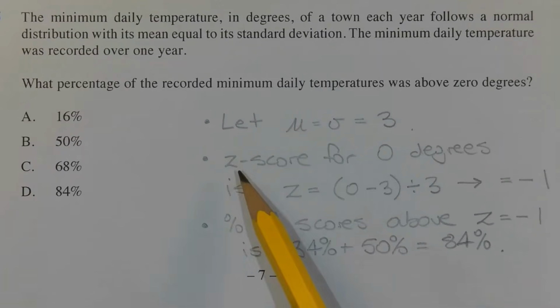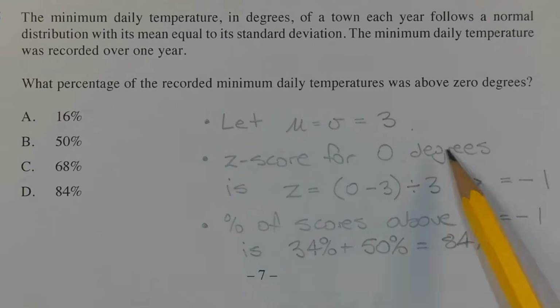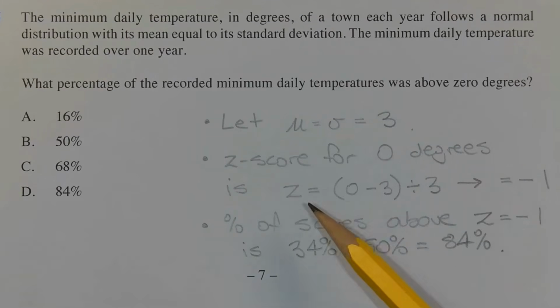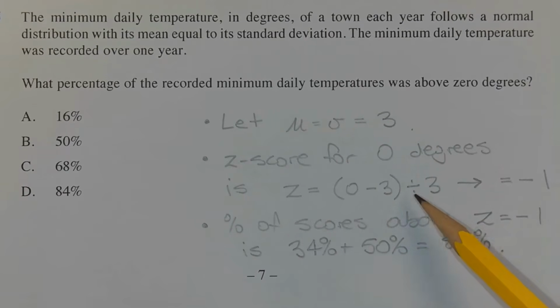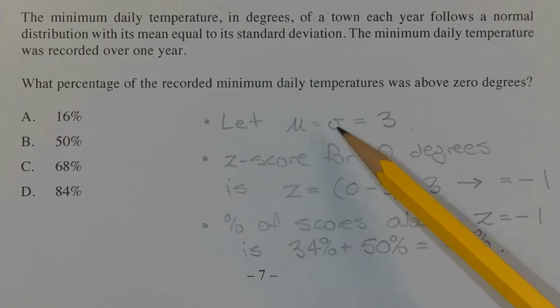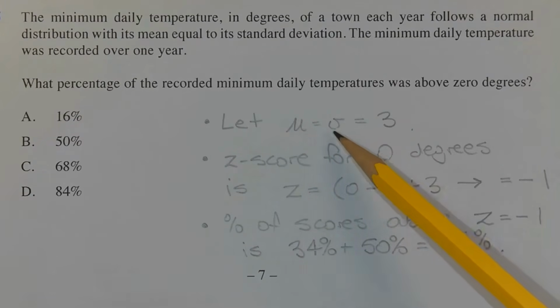The next thing is we need to work out a z-score for 0 degrees Celsius using the z-score formula. And we get z equals (0 minus 3), so that's 0 degrees minus the mean, which we chose up here, which is 3 degrees, divided by the standard deviation 3, since mu is equal to sigma, so the mean is equal to the standard deviation, which equals 3, and we get negative 1.